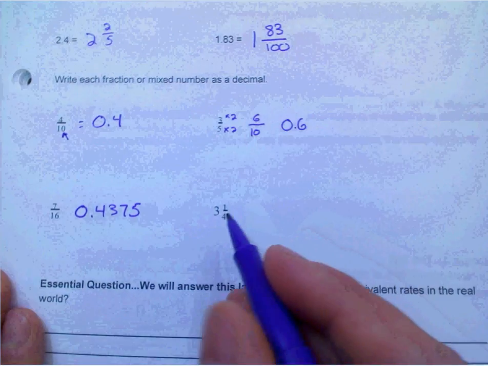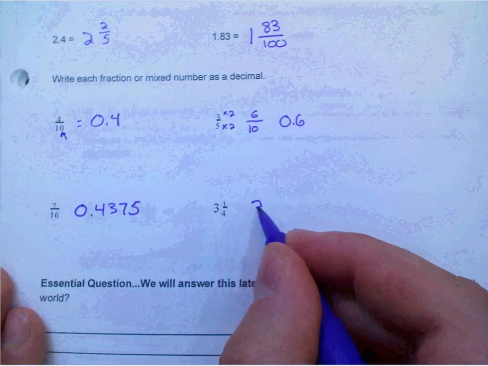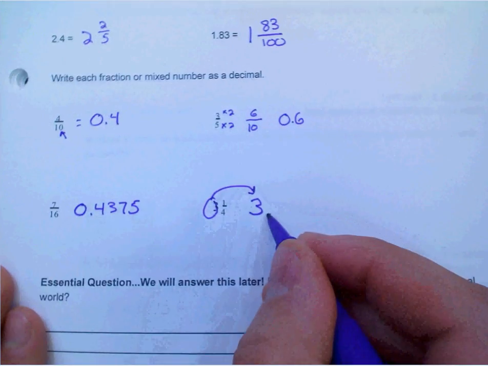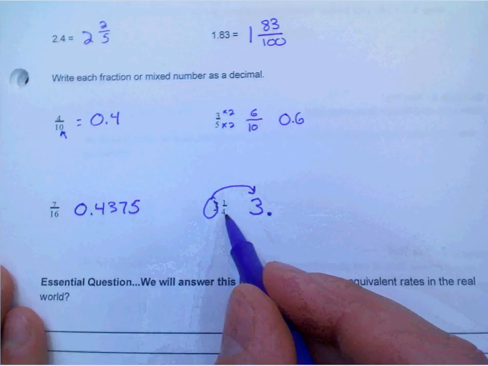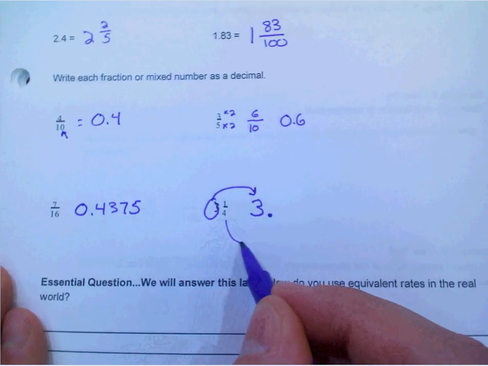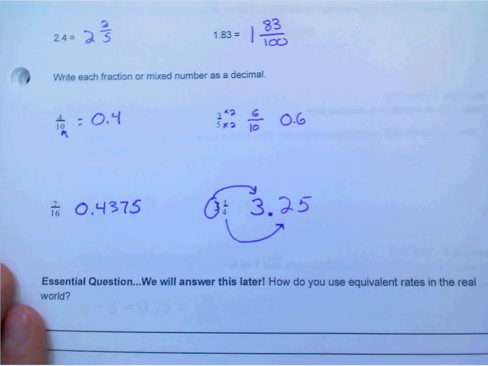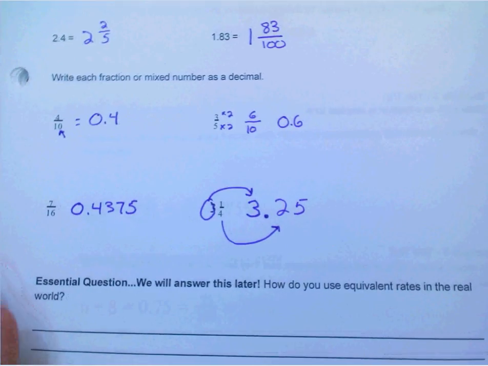And then with my mixed number, I know 3 is my whole number. So that becomes my decimal to the left of the decimal. Then I take 1/4. 1 divided by 4 is 25/100. So I have 3 and 25/100. All right. Go turn over to the top of the next page.